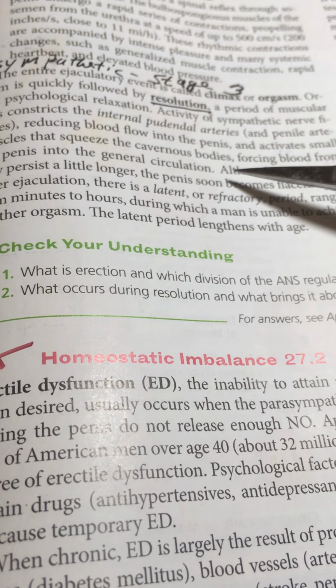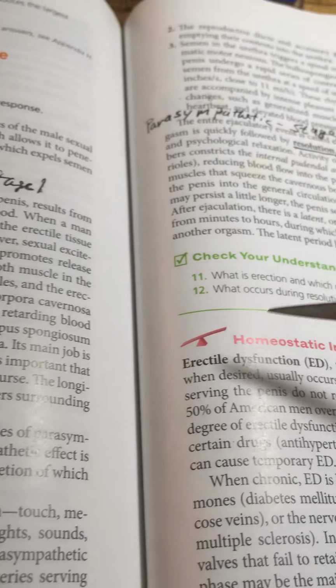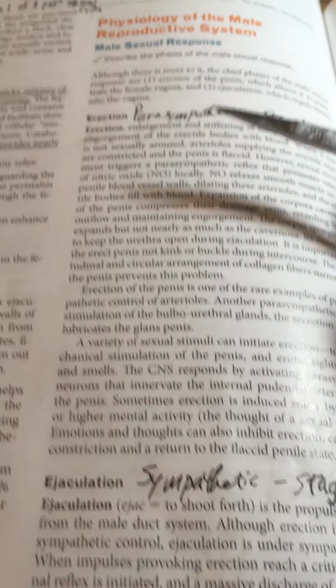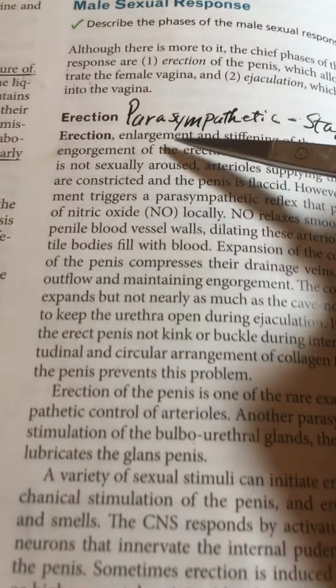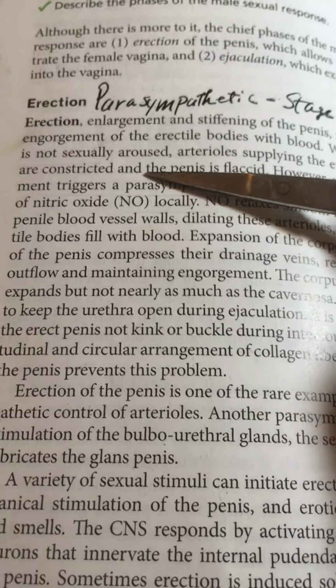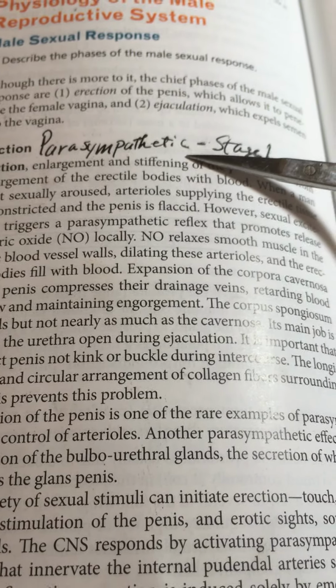quite a number of times, not just during childbirth. Okay, so I wanted to bring that to your attention, and the reason why I'm really bringing up these 3 stages. So let's take a look here at erection. It is listed here as this parasympathetic stage.